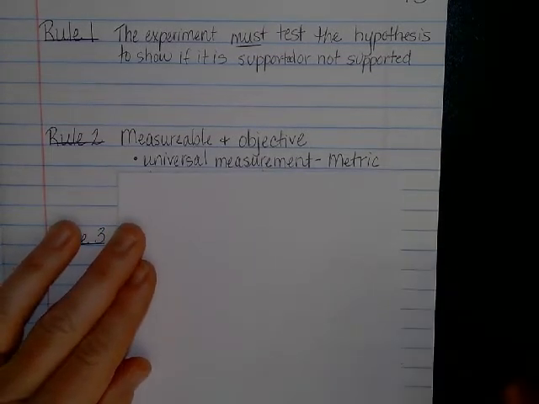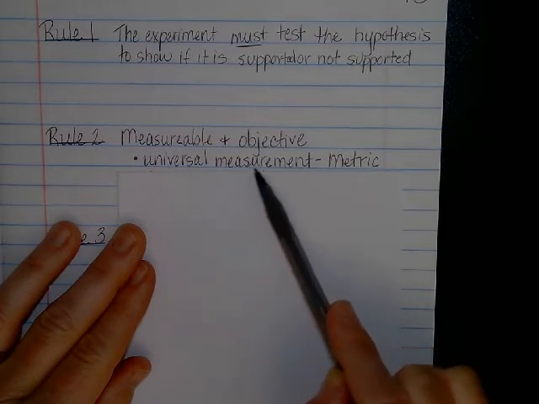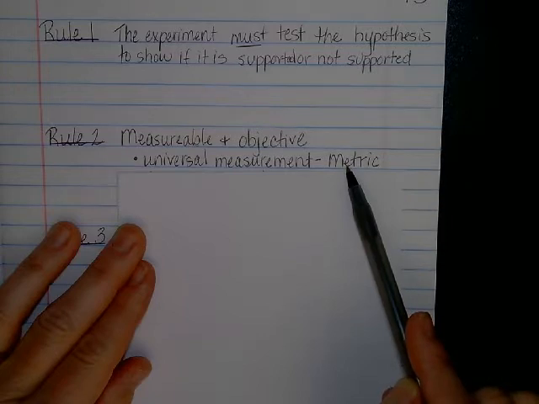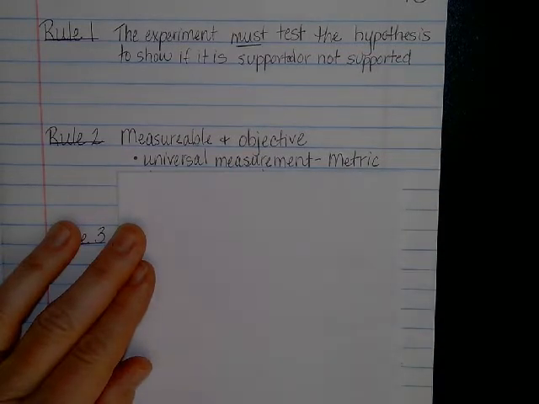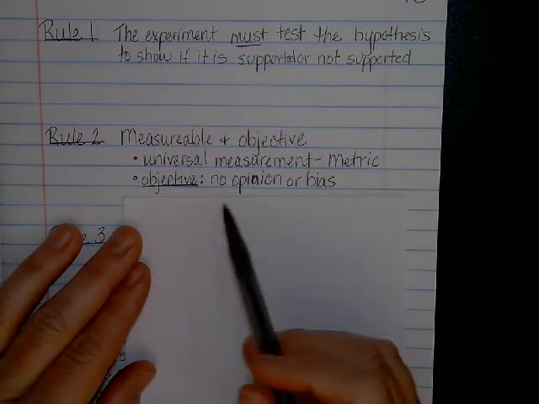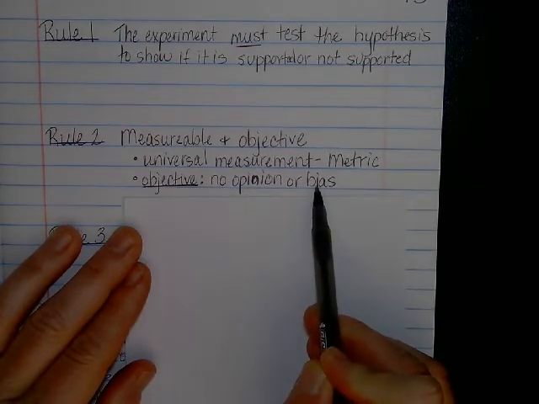We saw it in our Kahoot game. So measurable, you use the universal measurement. Make sure that you're using the metric system. That way when it goes to peer review, everyone is speaking the same language as far as measurement goes. And objective means there should be no opinion or bias in your test.